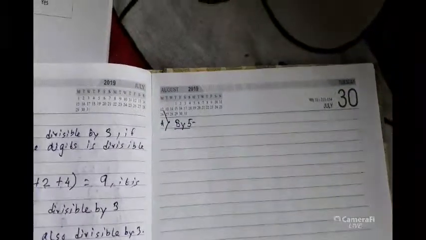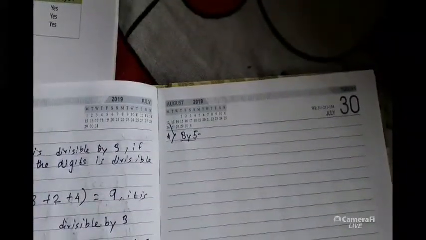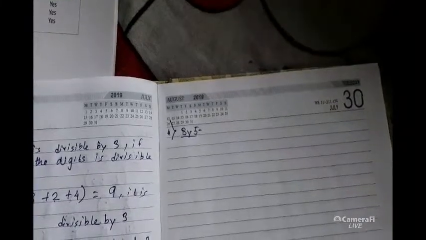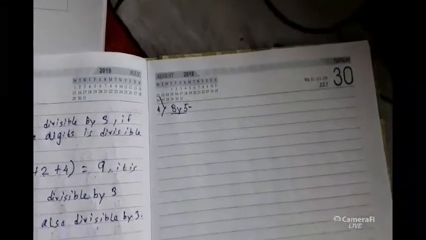Okay, now next, divisibility by 5. Yes, you're right, I told you at first.